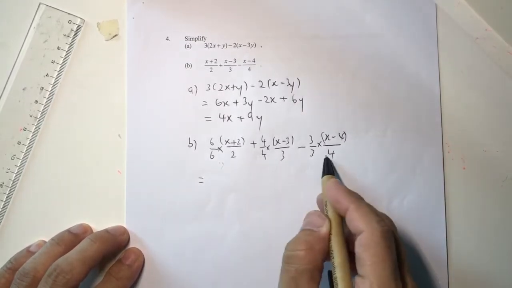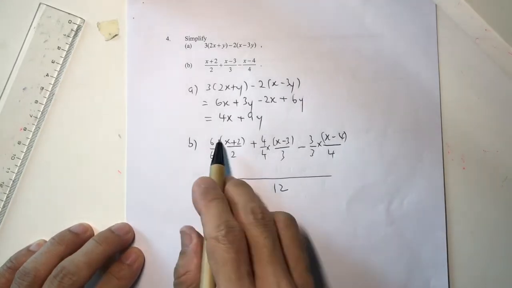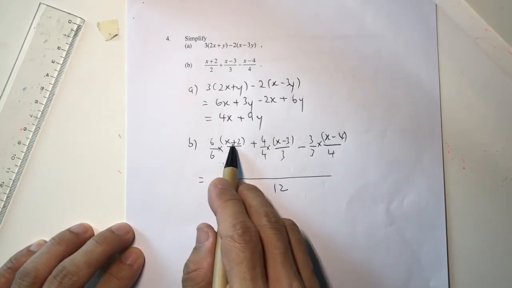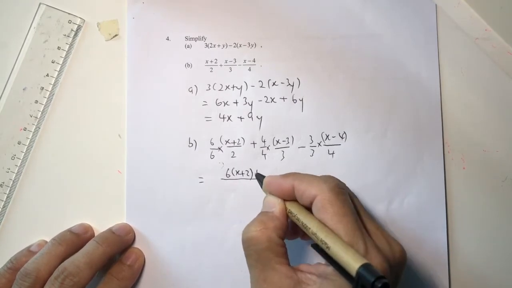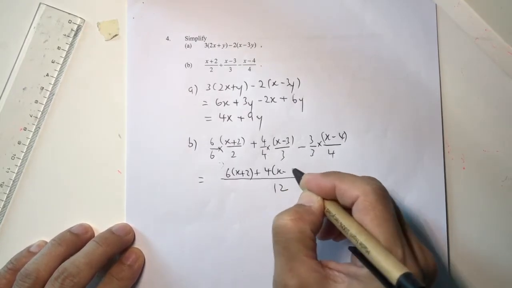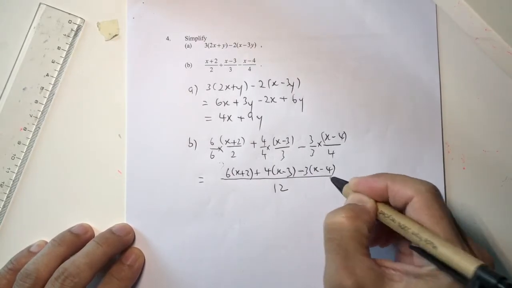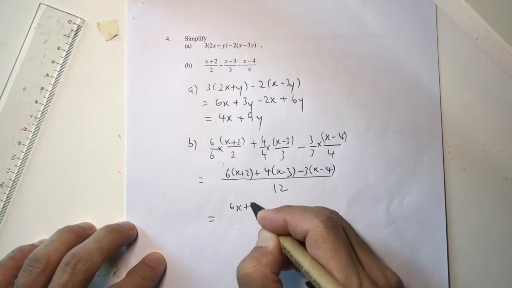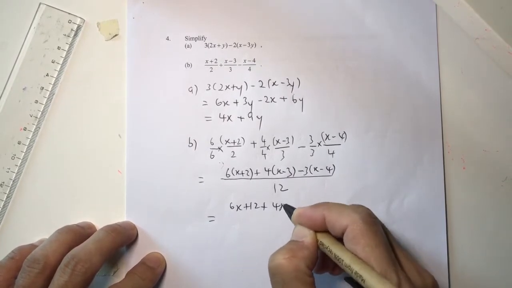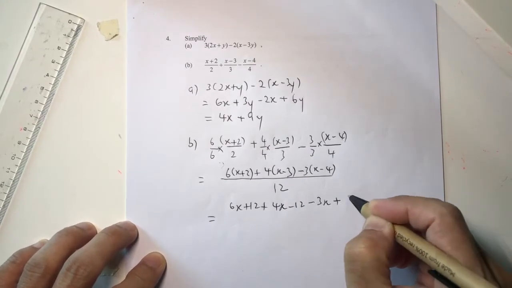Now the common denominator is 12. We put it under a single denominator. The numerator here will be 6 times x plus 2 plus 4 times x minus 3 and minus 3 times x minus 4. Opening the brackets, we have 6x plus 12 plus 4x minus 12 and minus 3x plus 12.